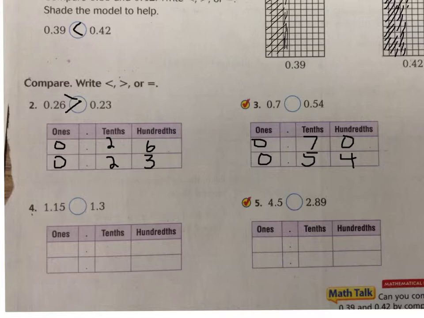So if we look at the place value chart, starting in the ones place, there are 0 ones, so you move to the tenths place. There are 7 tenths, and there are 5 tenths. According to our rules, all we have to do is look at the tenths place because they're different now. So we know that 7 tenths is larger than 5 tenths, so 0.7 is larger than 0.54. And it's tricky because if you just look at the numbers, 54 looks bigger than 7. But really, that 0.7 is a 0.70, and 70 is larger than 54.